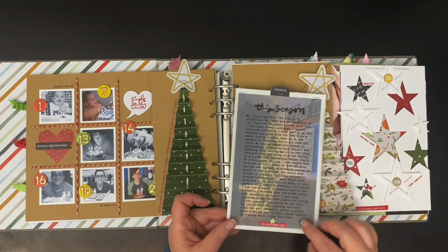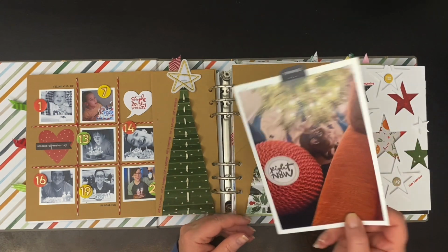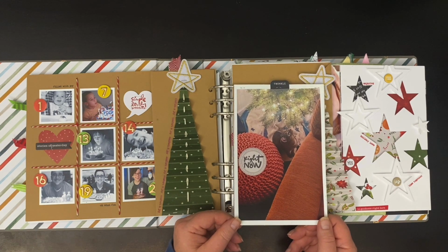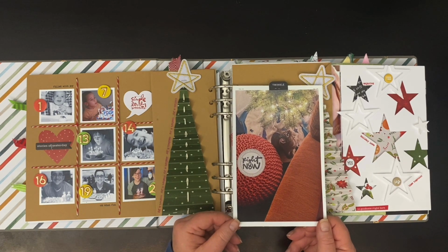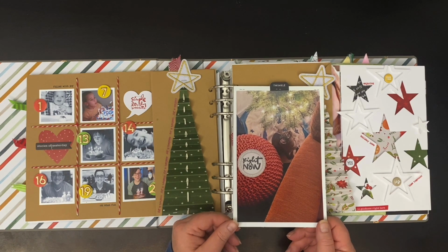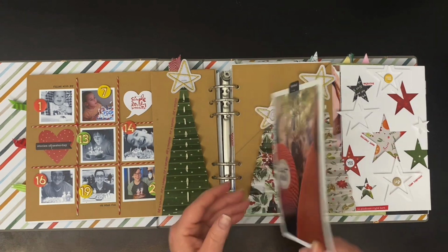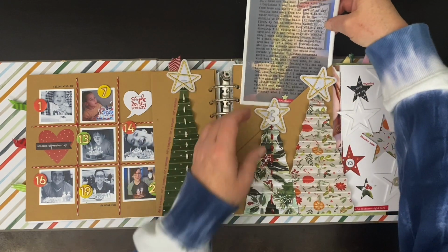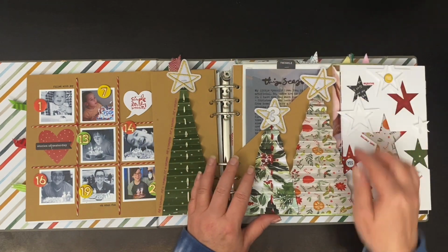the story on top with vellum. And then I included this picture of my newest kitten, who was just enamored with my tree this year, immediately. So I had to have that photo in there as well. It was a really fun story to tell. My other cats don't care so much about the tree.